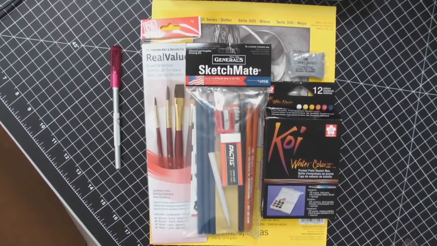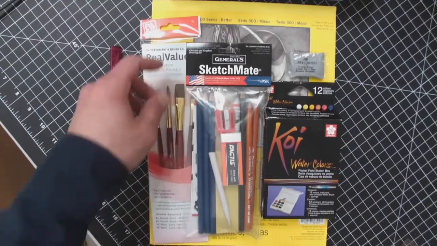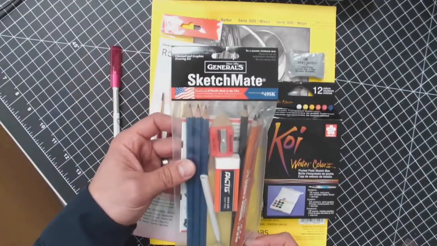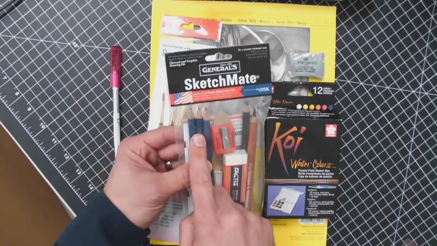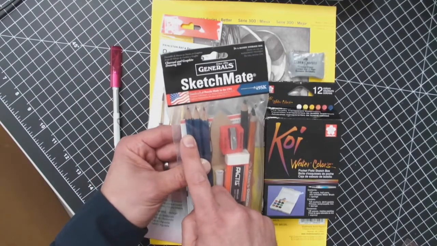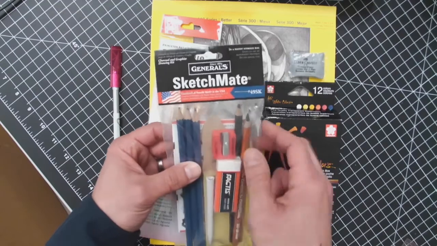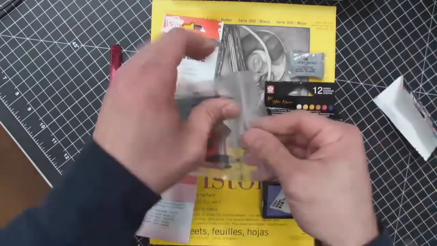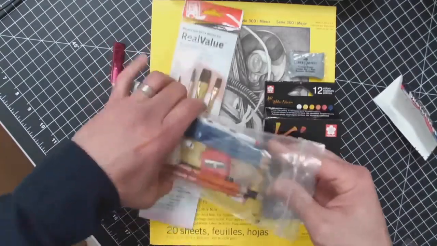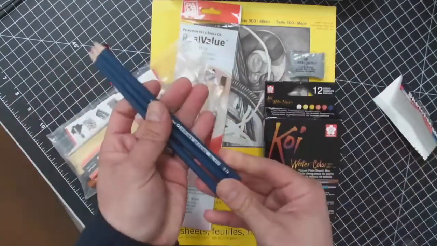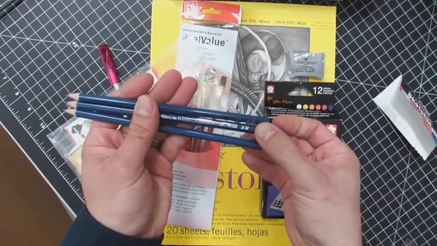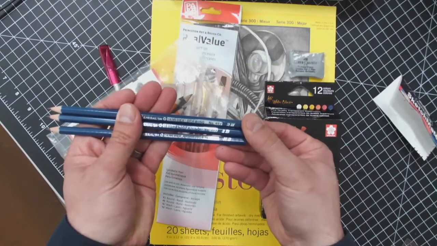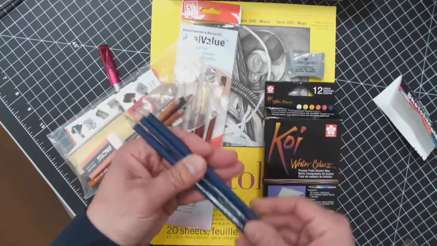So what we have in the kit to begin with is just a simple drawing set, and this is a Sketchmate general set. It has 3 different hardnesses of pencils, so there's a variety of different types of pencils. Let's just open it up, shall we? Check it out here. So we have 3 different pencils. They're rated via their hardnesses, so they can draw darker and lighter, easier for us to make drawings with.